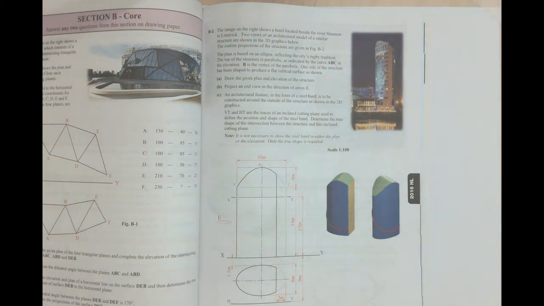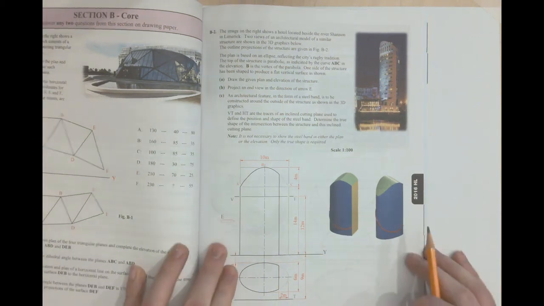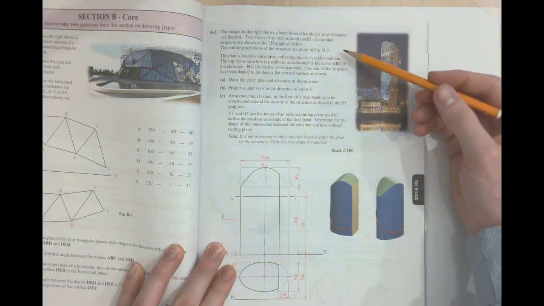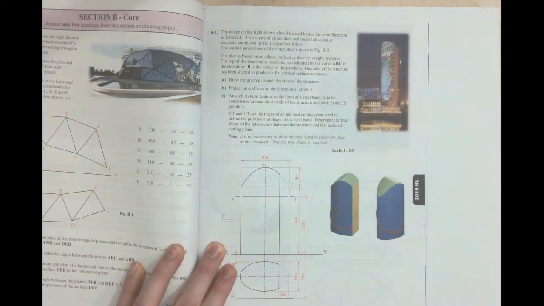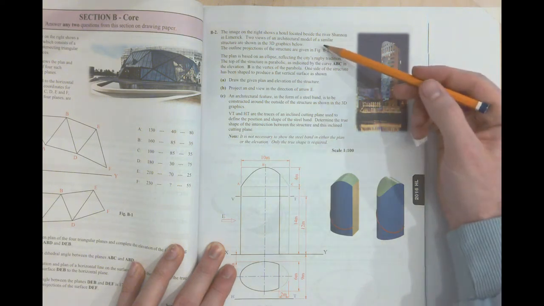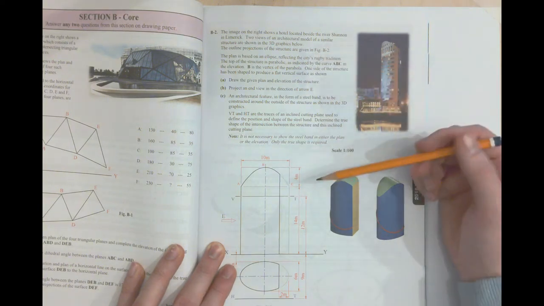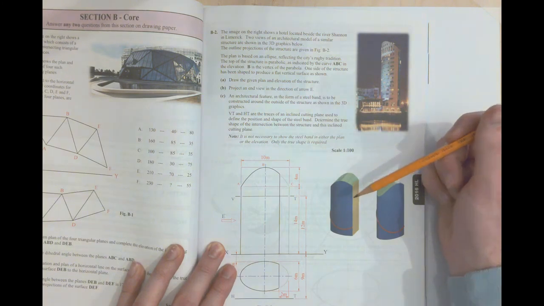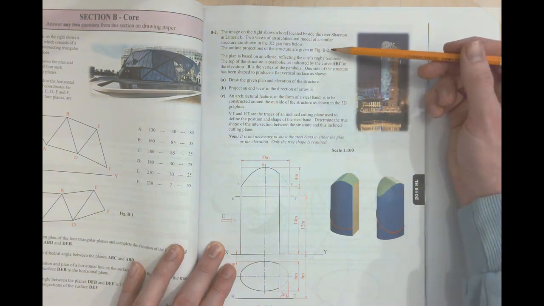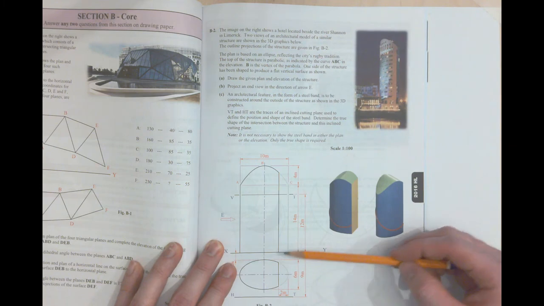This question is from the 2016 higher level DCG paper and it's question B2. It's based on conic sections. The image on the right shows a hotel located beside the River Shannon in Limerick. Two views of an architectural model of a similar structure are shown in the 3D graphics below. The outline projections of the structure are given in figure B2, which is this one down here at the bottom.